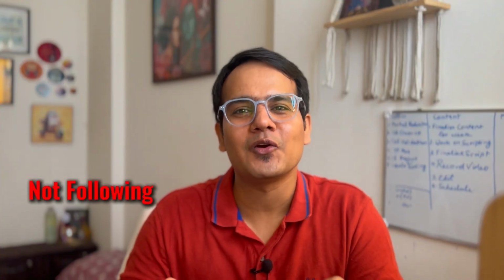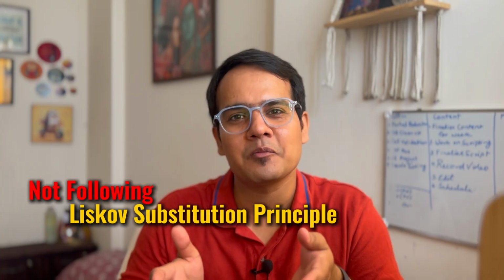But wait, there is a catch. Hira married Radha without the consent of his family as well as Radha's family, and that too, he took her away on a bullet. So here, Hira is not following the Liskov Substitution Principle. That's a very simplified explanation of the Liskov Substitution Principle, and now how we can implement it in our automation framework.